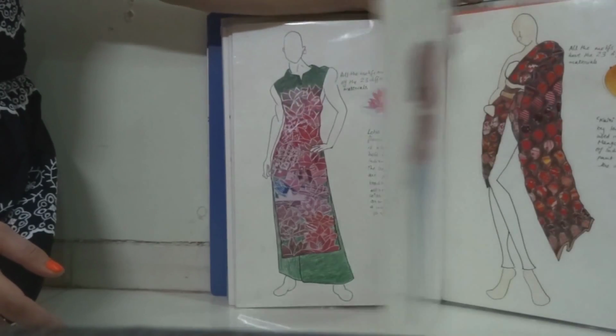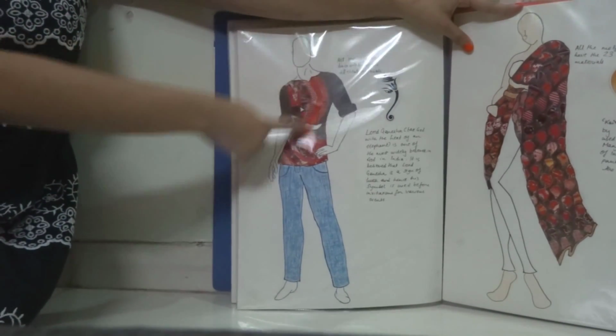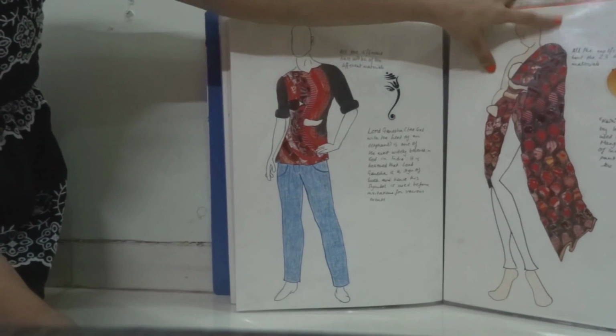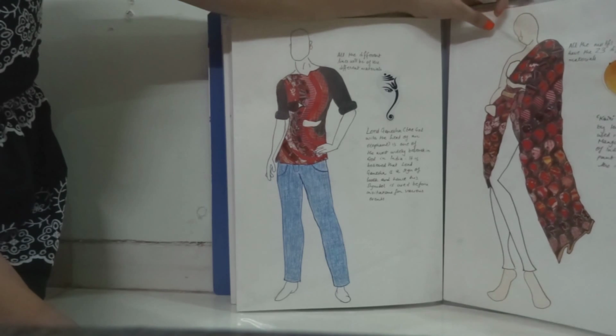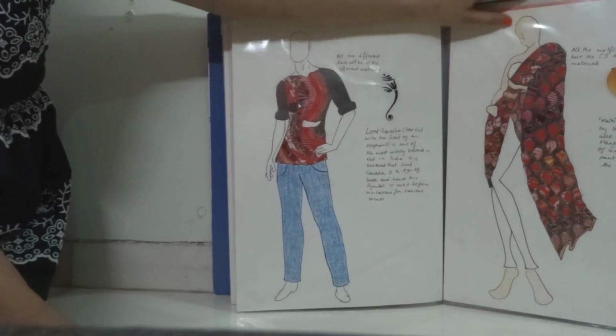Then the next design is inspired by Lord Ganesh, and it's pretty clear. This is inspired by the mango, because the mango is the national fruit of India. And this is like a pan style sari, so a half sari, half this.